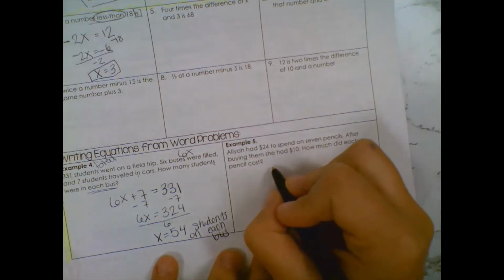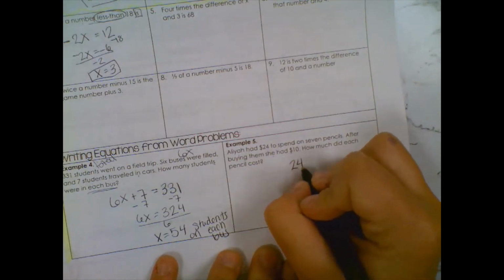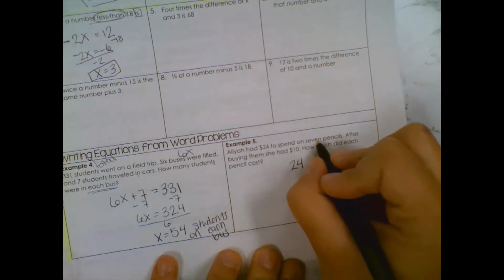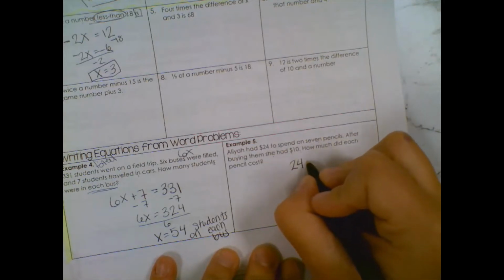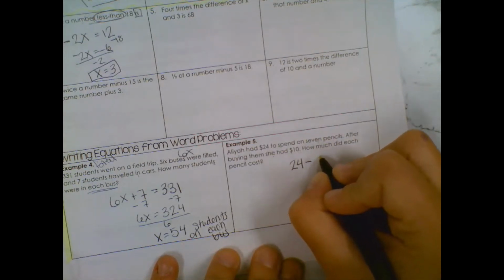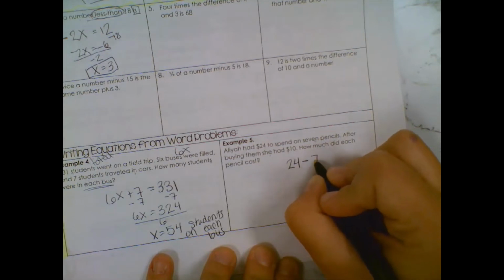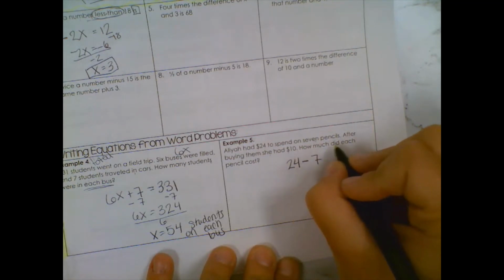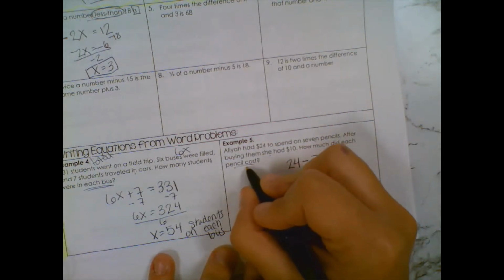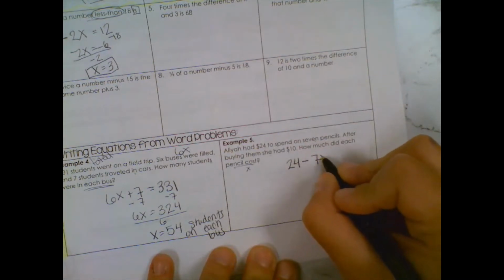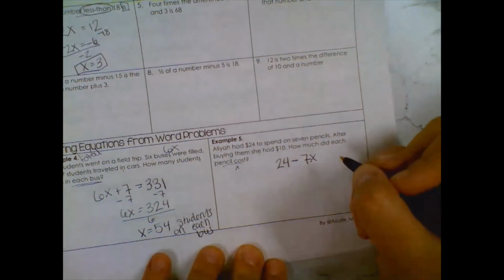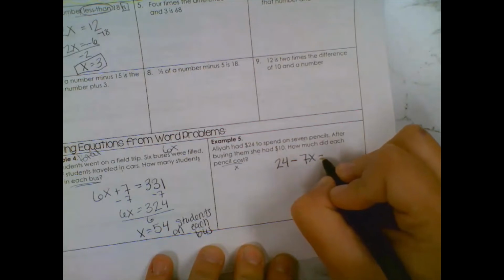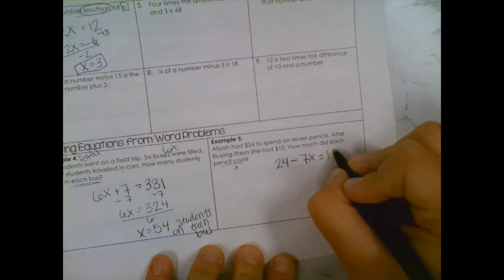So she had $24, right? And then she spent it on 7 pencils. So she took away, spending is minus 7 pencils. Now, we don't know how much each pencil cost. That's our variable. So 7x. And that left us, we ended up with 10 as a result.